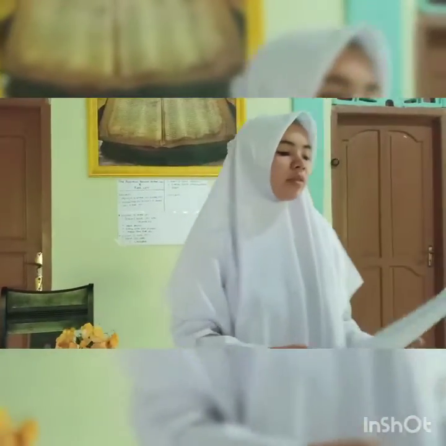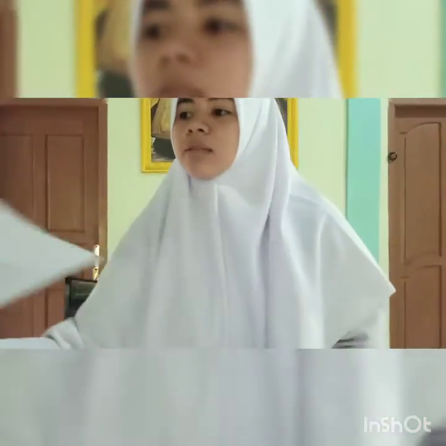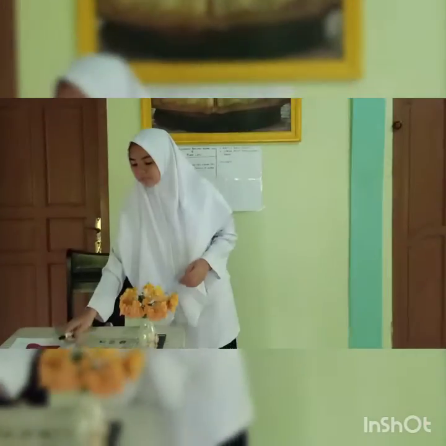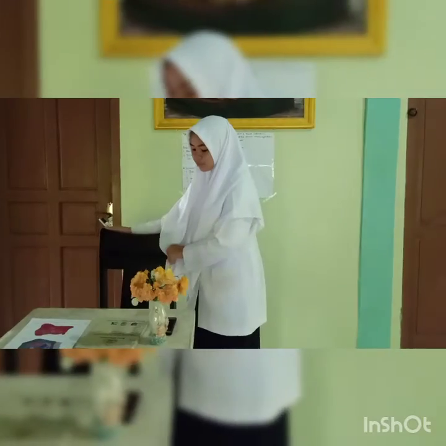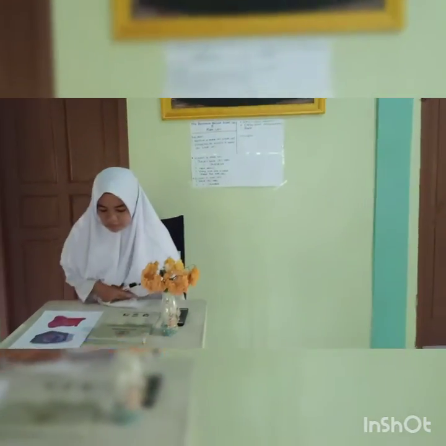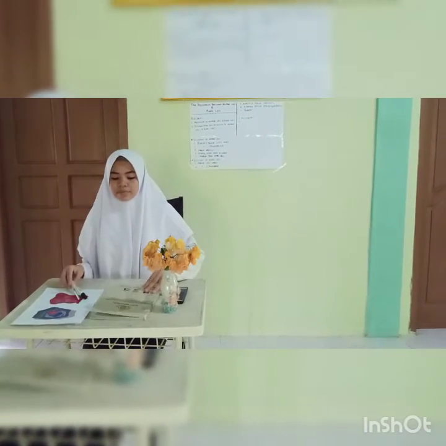Okay, this is for the first group. This is the second group, and this is for the third group. Yeah, I will give you 10 minutes to do the exercise. If you don't understand, you can ask me again.